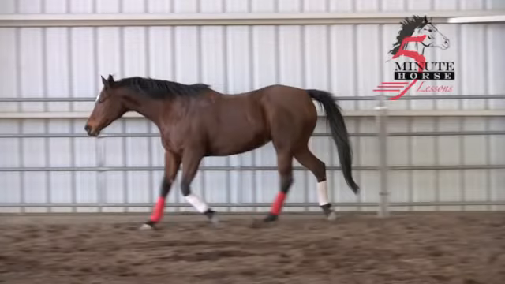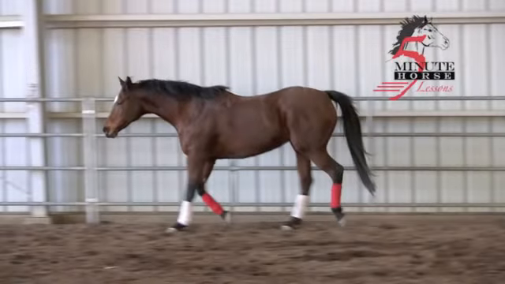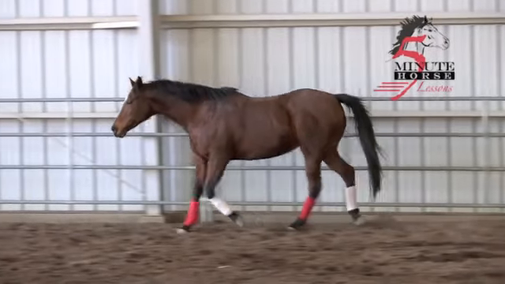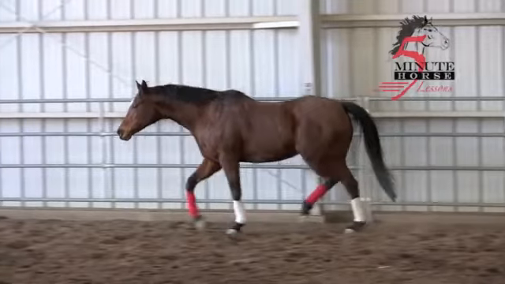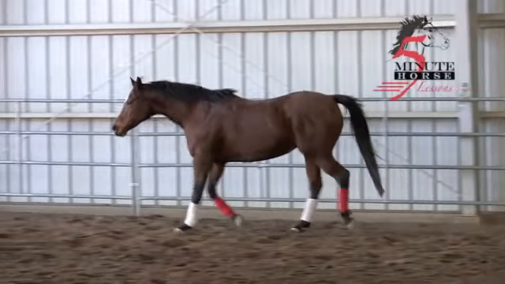So here, the right front and the left hind are on the ground for this diagonal. And on her next step, her left front and her right rear are on the ground for the white diagonal. And then it repeats again. So it goes red and white. And that is the trot. It is the most obvious diagonally based gait.